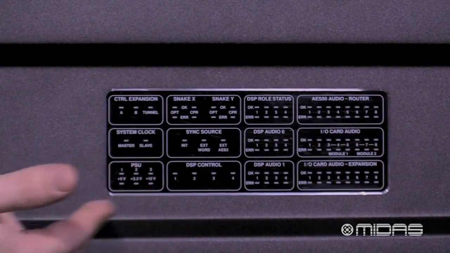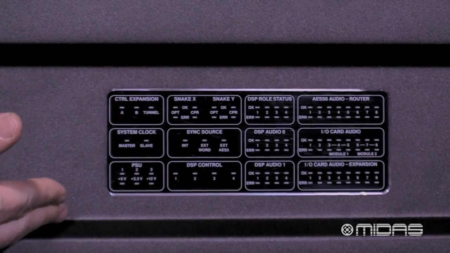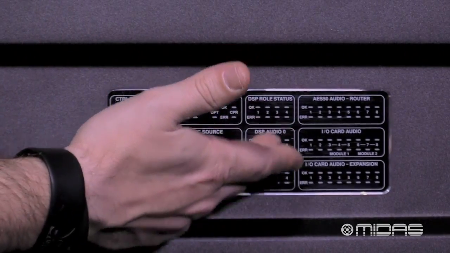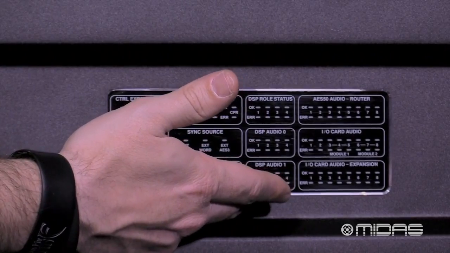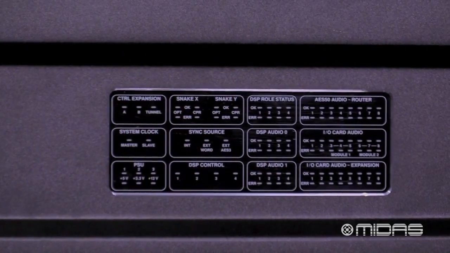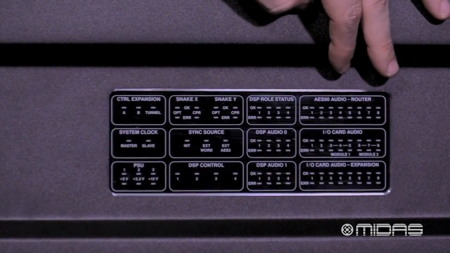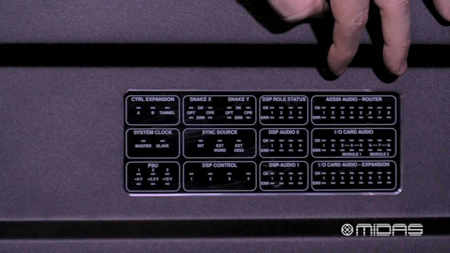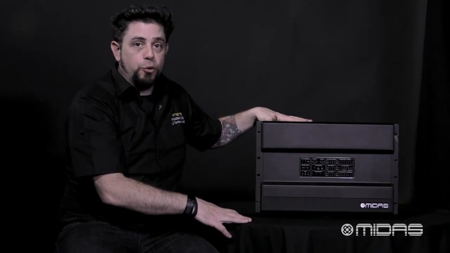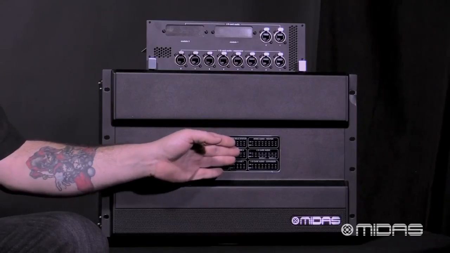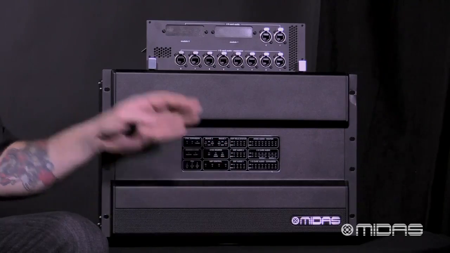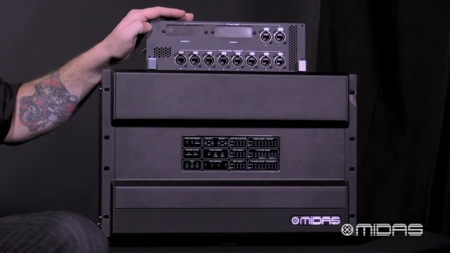Below that are our 4 DSP card status light indicators, as well as all of the status roles of the DSP cards. On the top right, we have the 8 AES50 indication lights. These are for the actual 8 AES50 ports that are on the actual Midas Neutron. And finally, we're left with the last 2 status windows. These are associated for the Neutron NB card.